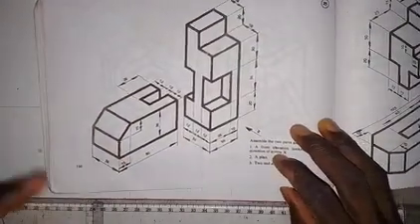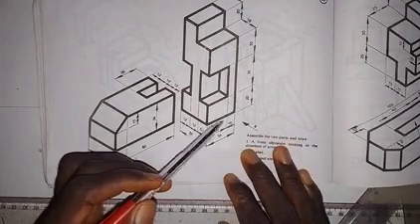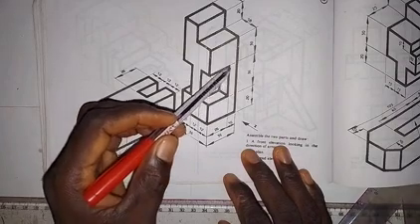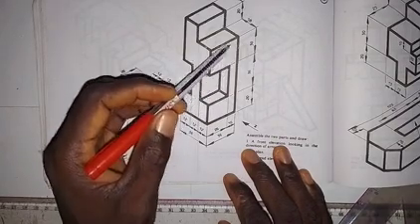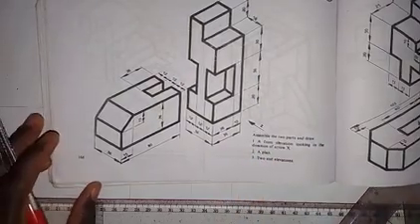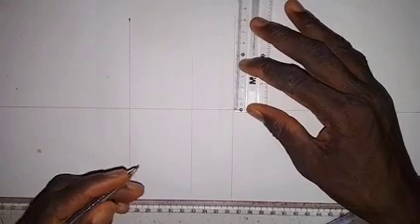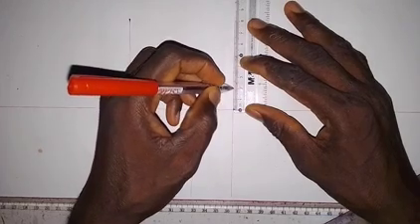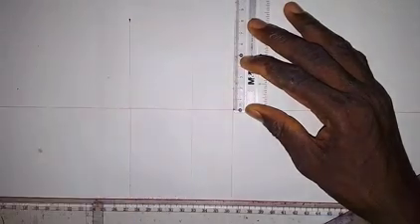Other things that we have here are distances. The distance from here to here is 20, from here to here is 36, from here to here is 30, and then from here to here is 20. We have to take those measurements. I first of all take 20 millimeters. We need to take our time to work this out. It's not something that we can rush.